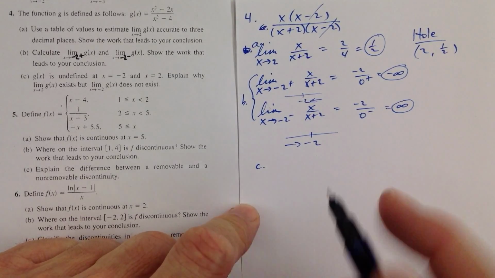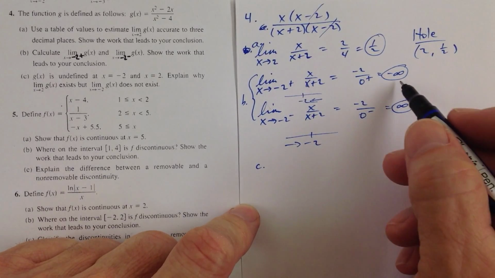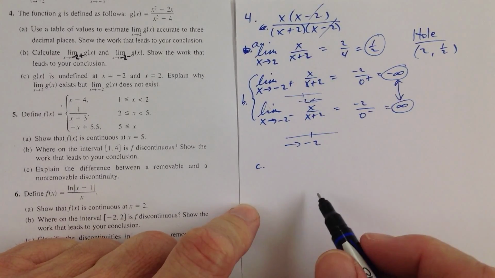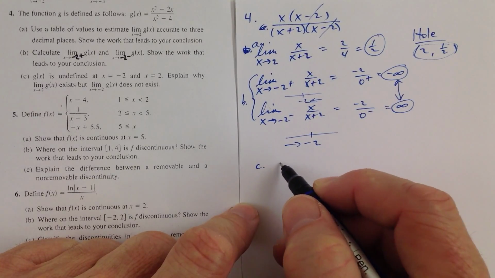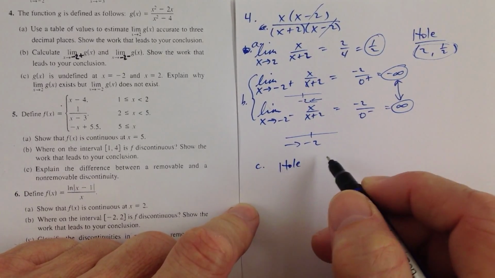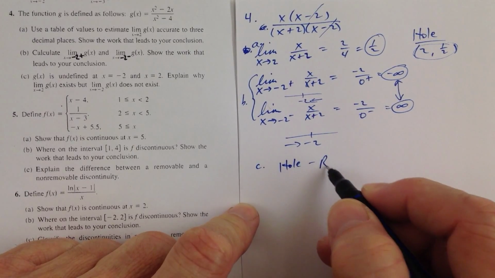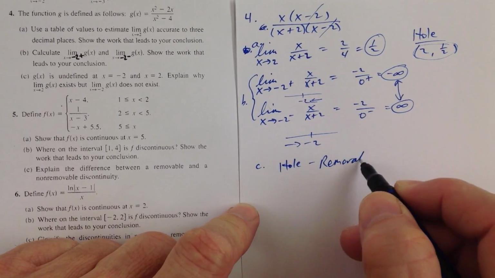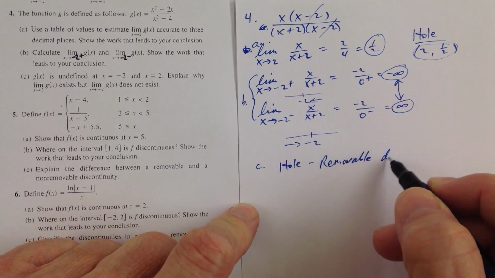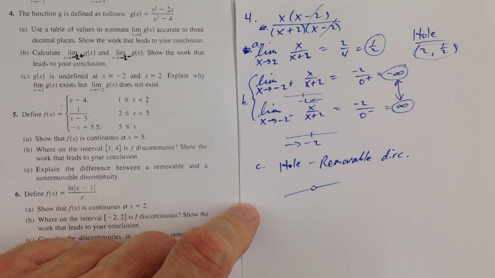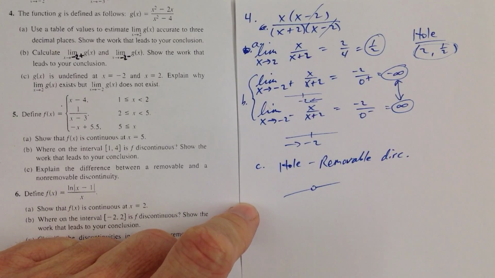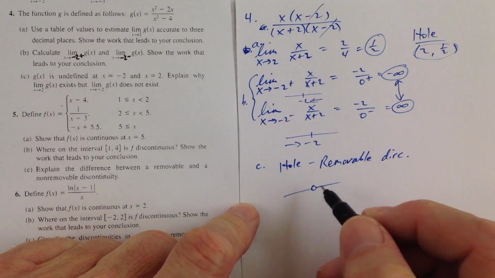Well, the limit doesn't exist at -2 because the right and left-hand limits don't agree. But the limit does exist at 2 because there's a hole, and there's a removable discontinuity. We can call it that. Removable discontinuity. And we know that when there's a removable discontinuity, aka a hole, then we have a limit existing.